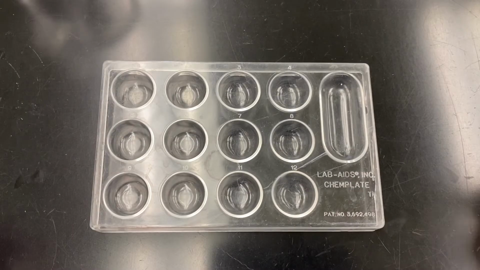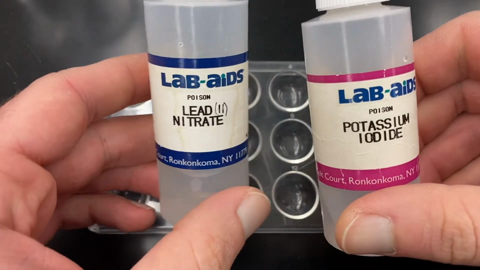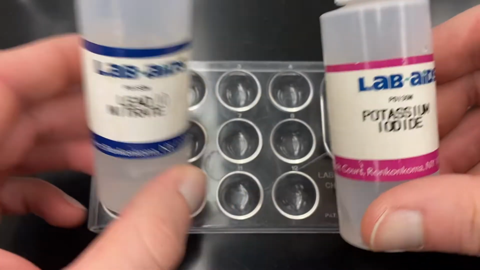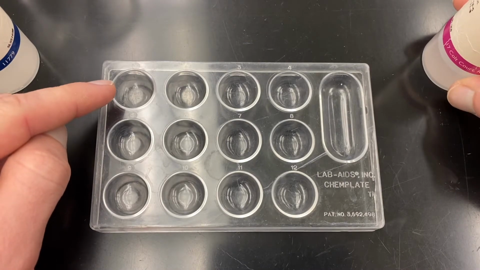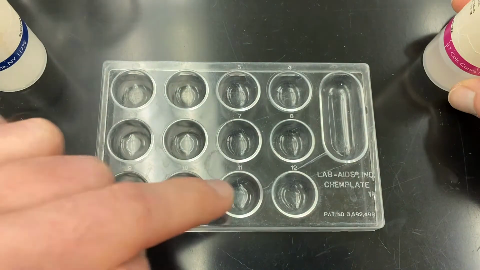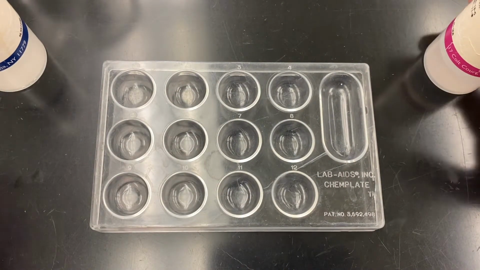For the first part of this lab, we're going to combine lead 2 nitrate and potassium iodide using the method of continuous variations. So what I'm going to do is put 1 drop of lead nitrate in the first well, 2 drops in the next well, 3 drops, 4 drops, all the way to having 11 drops of lead nitrate in the 11th cell.